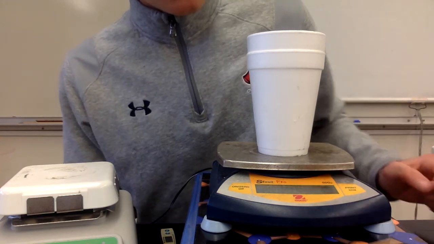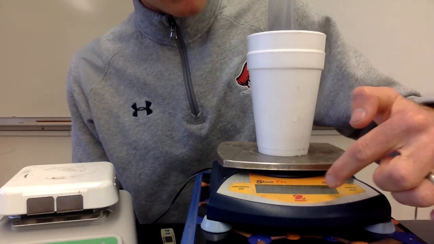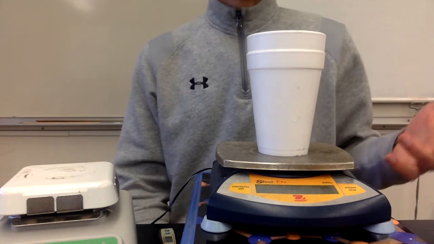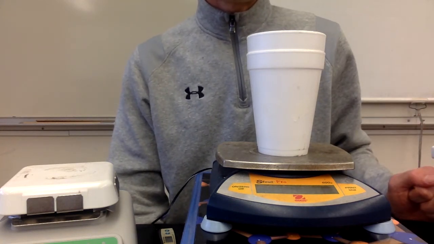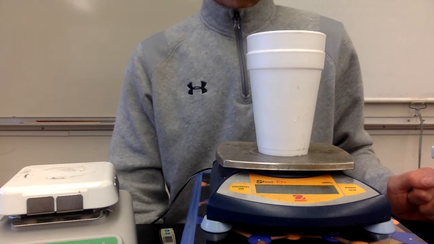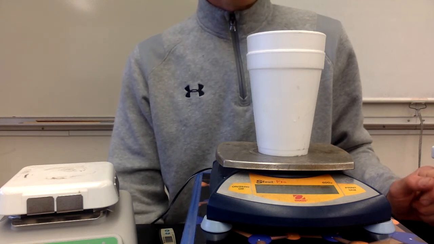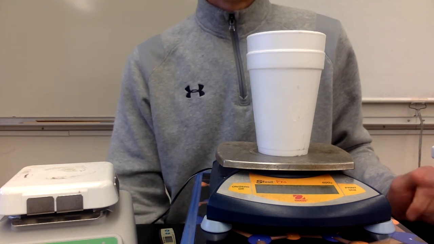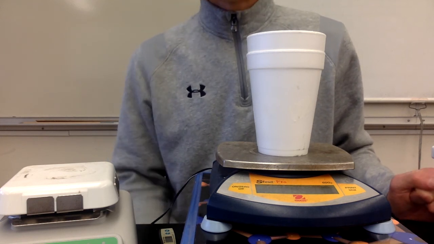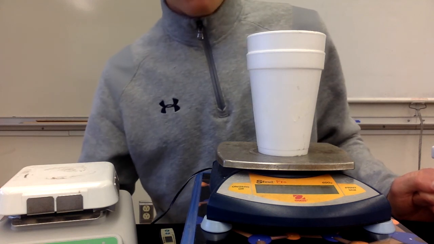And then our final mass now is 208.9. So you can subtract to figure out how many grams of ice actually went in there and melted. And you're going to convert that to moles so that you can figure out how many kilojoules of energy was absorbed by each mole of ice. All right, so I think that's all the data you need.